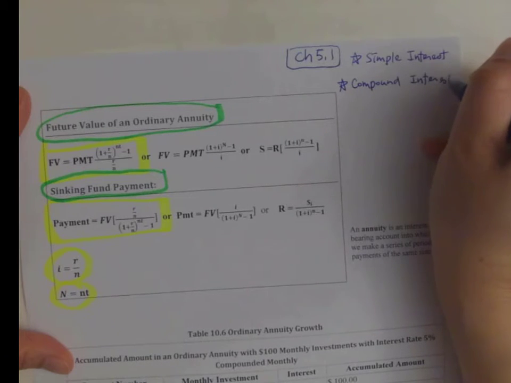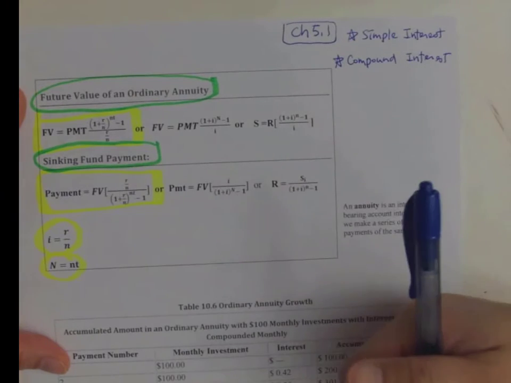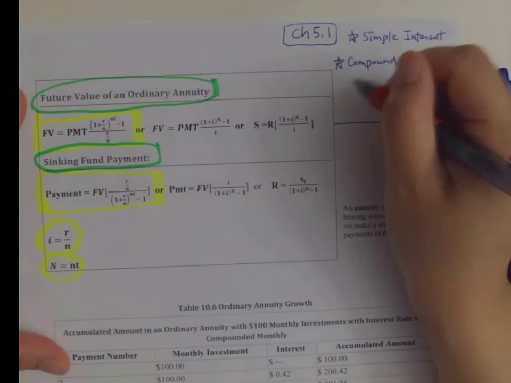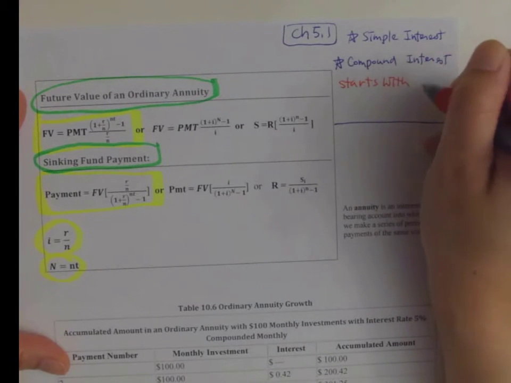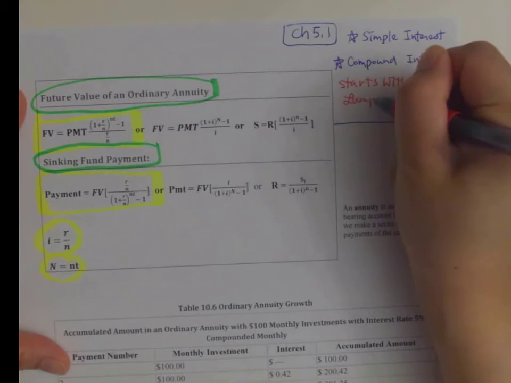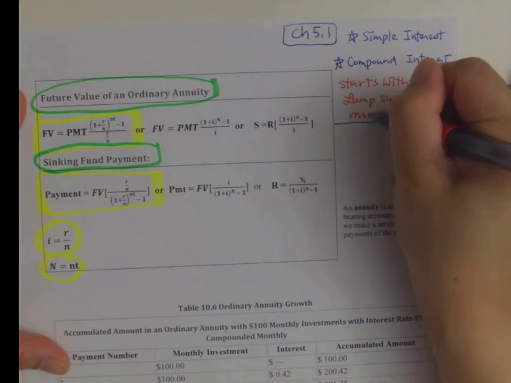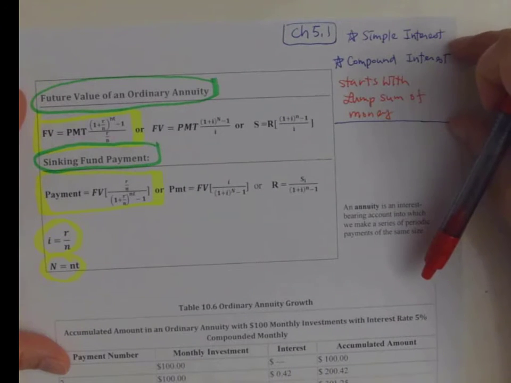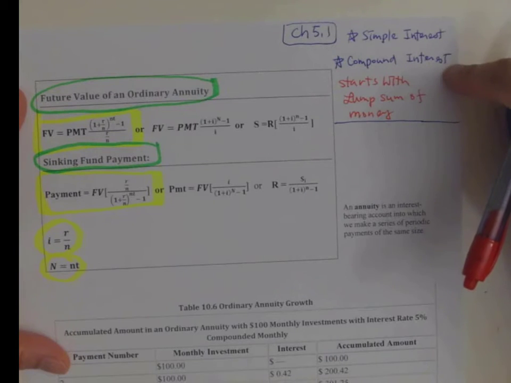So the difference between this and also what we are doing in 5.2 is both of those start with lump sums of money. So you may put in $10,000, $5,000, and use that to calculate the simple interest or compound interest.